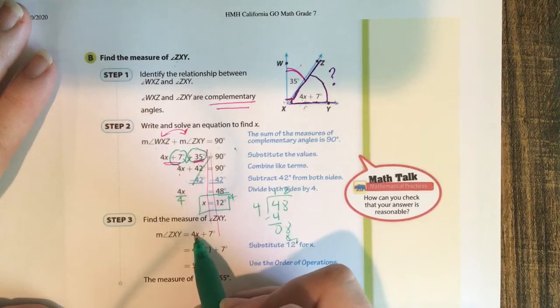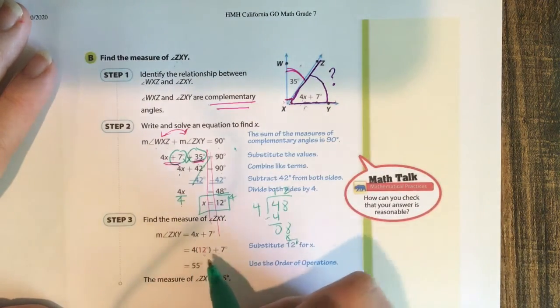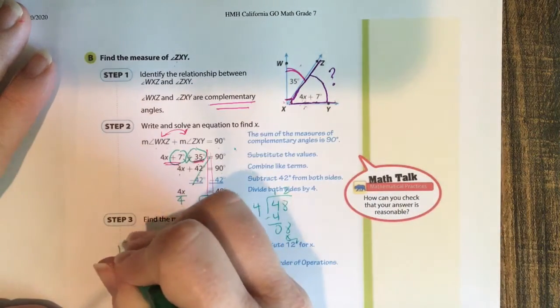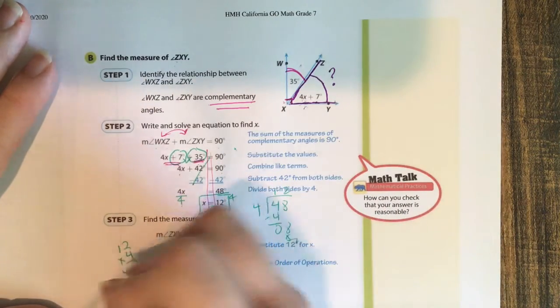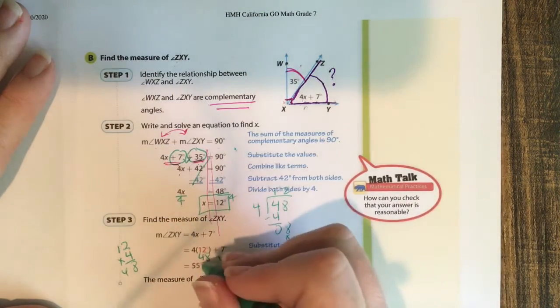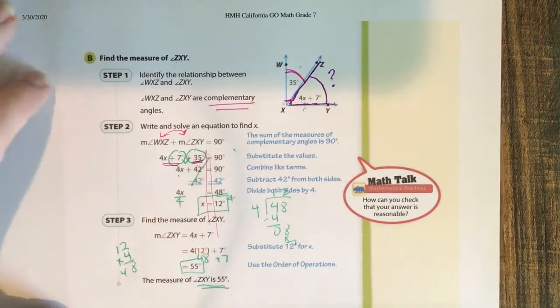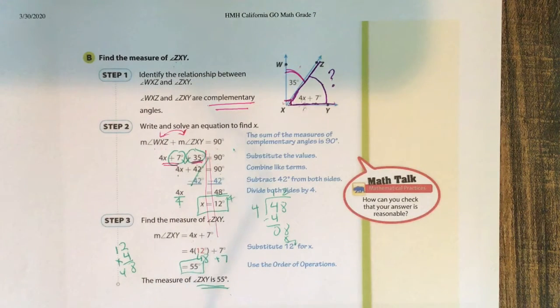So ZXY equals 4x plus 7. We're going to substitute 12 for x. So we're going to do 4 times 12, which is 48. Then add 7, and 48 plus 7 is 55. So the measure of angle ZXY equals 55 degrees. We're using what we learned about solving two-step equations and combining like terms in order to find missing angles.